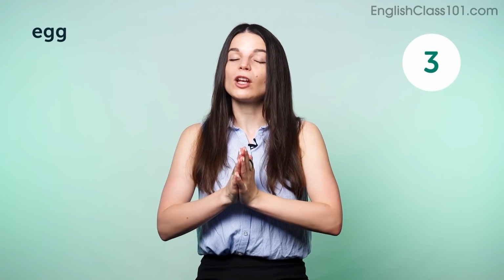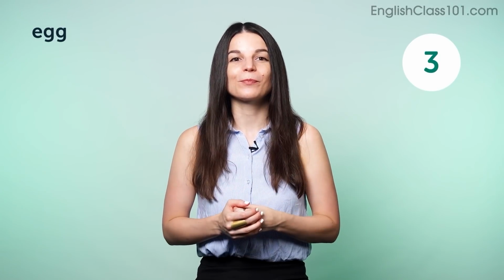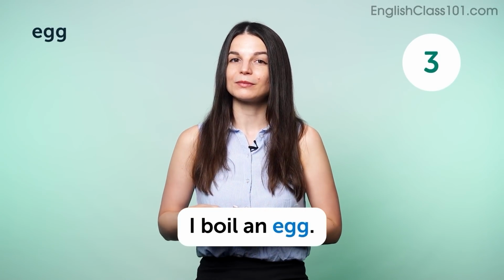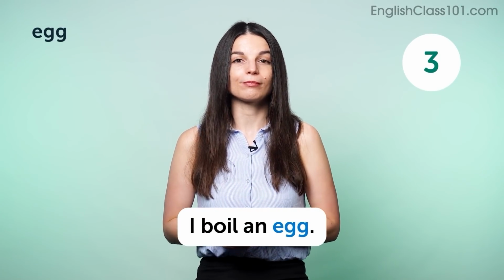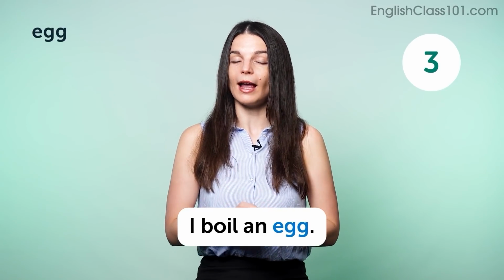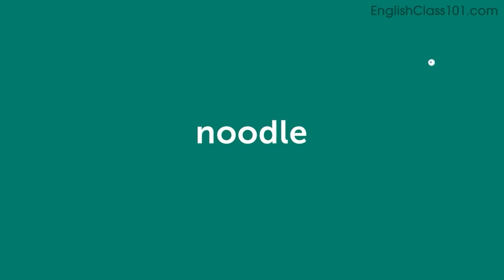Egg. So an egg refers to the raw form of an egg, usually as it comes from a chicken. We can also use the same word to refer to an egg after we cook it. I boil an egg.